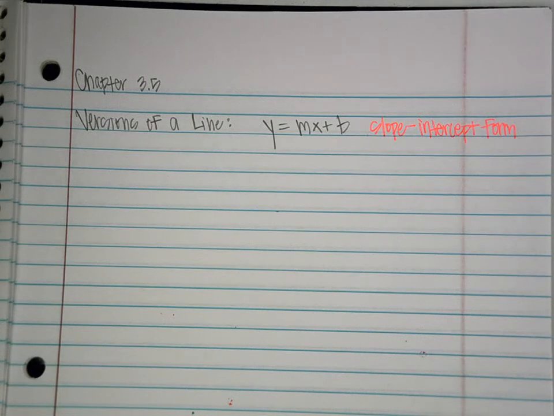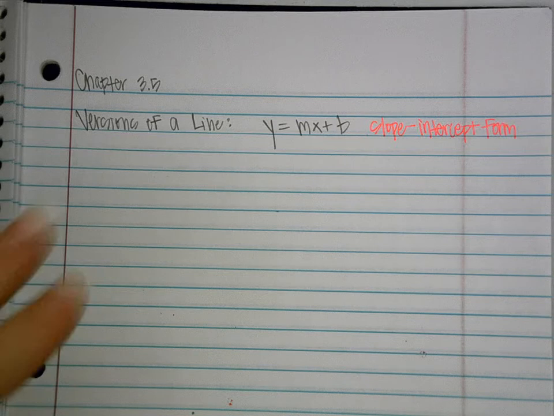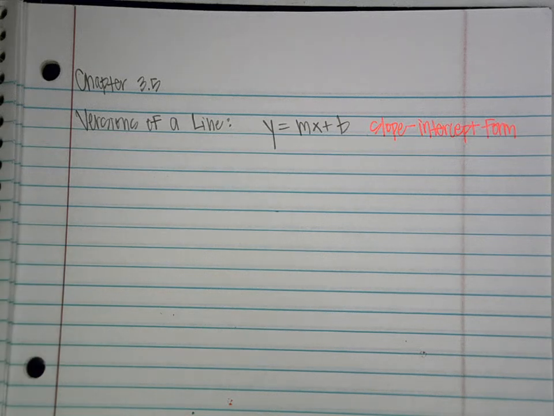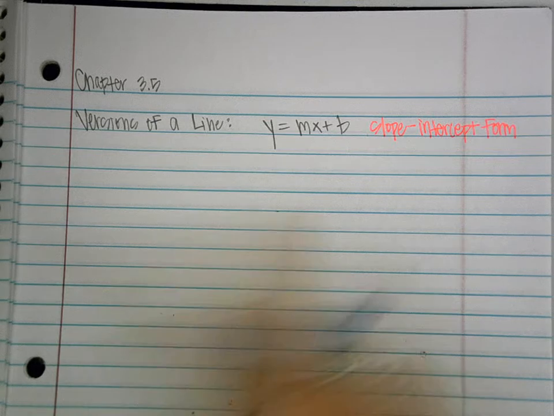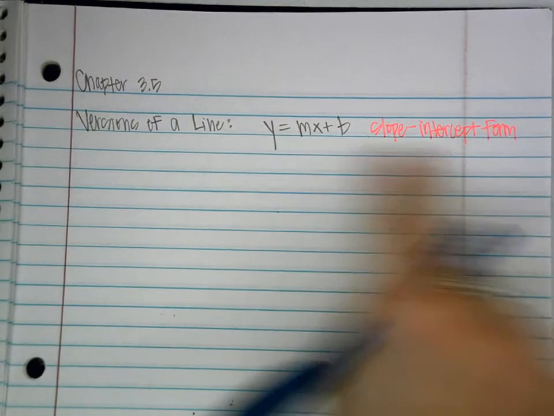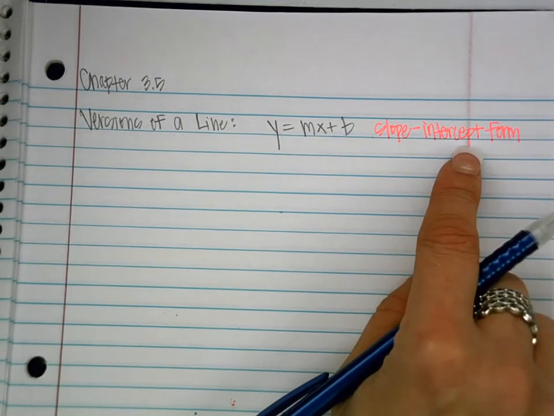But there's a couple other ways that we can graph a line. Another way that we could graph it is something called point slope form. We will deal with point slope form, I'm not sure if it's today or tomorrow, so I don't want to tell you the wrong way. We're going to deal with it tomorrow. But today we're dealing still with slope-intercept form.